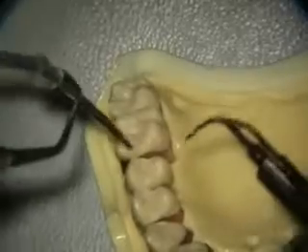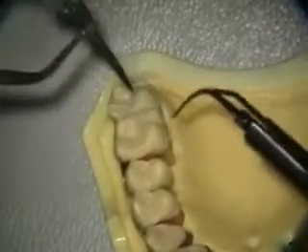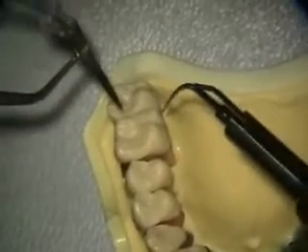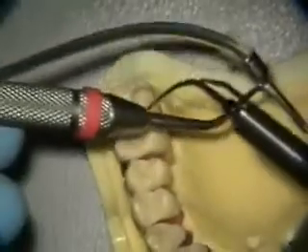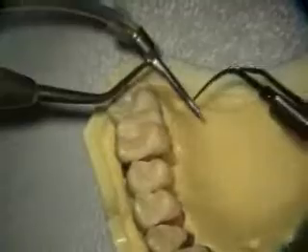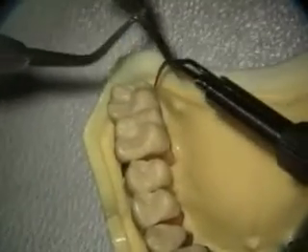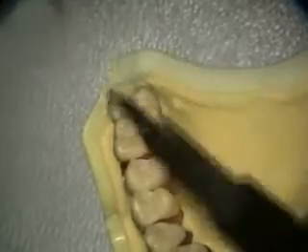So I've reset my instruments and I've reset my patient. I normally have my patient straight up. Again, the saliva ejector's back here. I've changed to the red or the right viewing explorer, and I changed back to the straight ultrasonic.